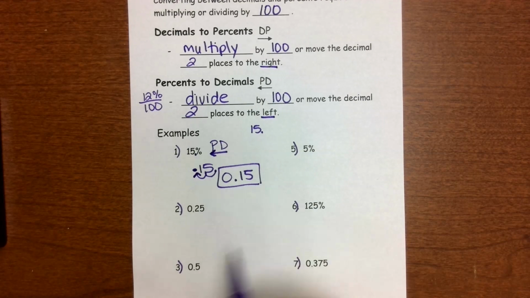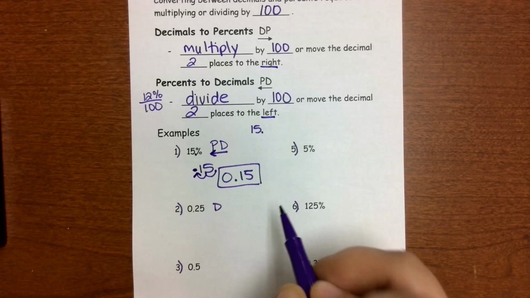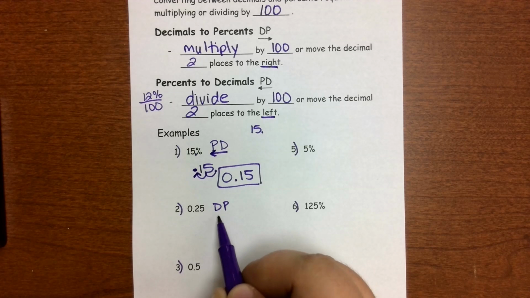All right, number 2, we got 0.25. So this is a decimal, and we're going to a percent. So decimal to percent, DP goes to the right.